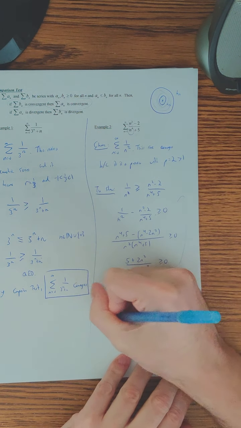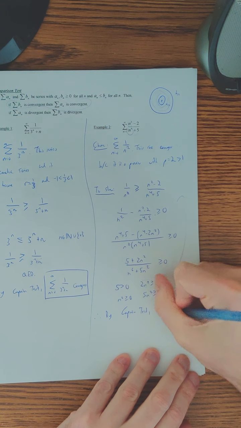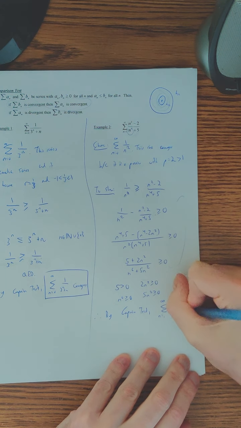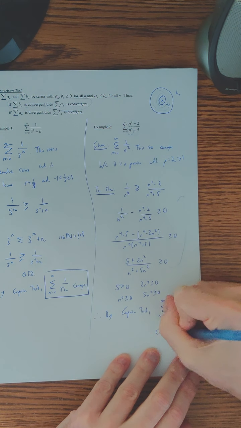So I did it. Therefore, by the comparison test, the series I was given, the sum from n equals 1 of n squared minus 2 over n to the fourth plus 5, converges.